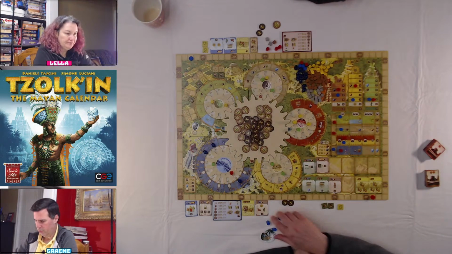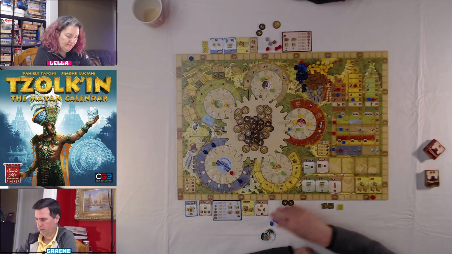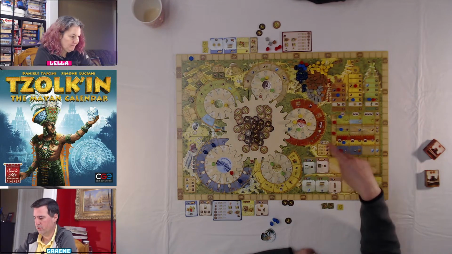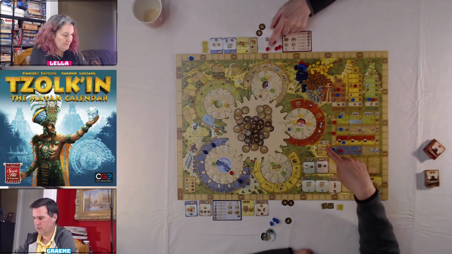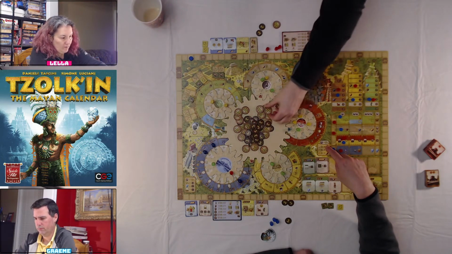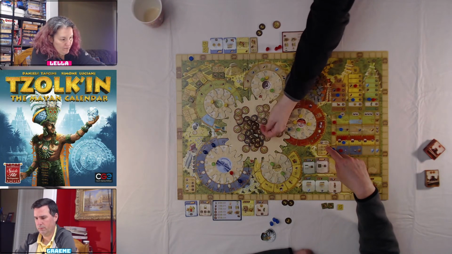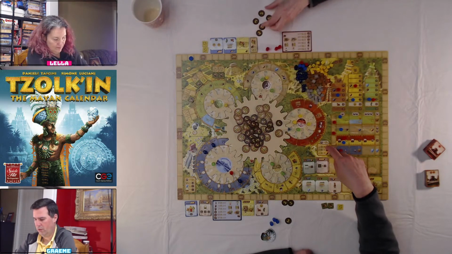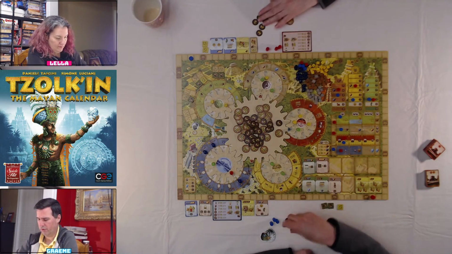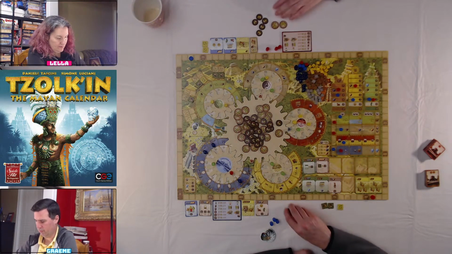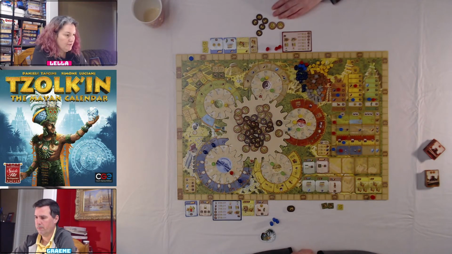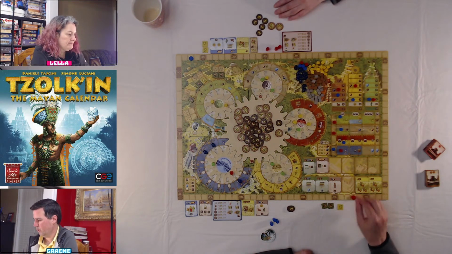Then we do end of game scoring. So all of your resources that are left over, you convert to food based on this. So Lella gets 6. She gets another 8 food. Then for every 4 food you have left over, you get a point. So I get no points for mine because I only have 3 food left over. I have 15. So 3 points. So Lella gets 1, 2, 3.